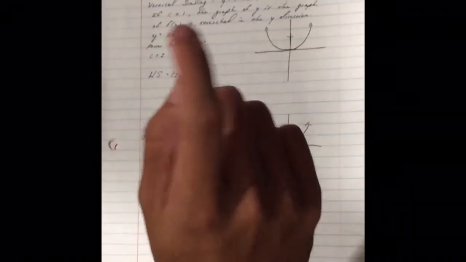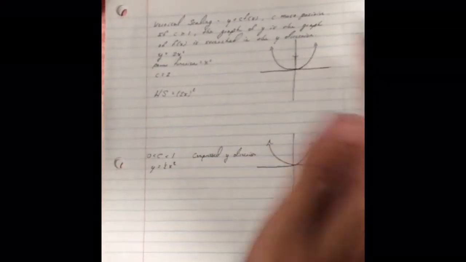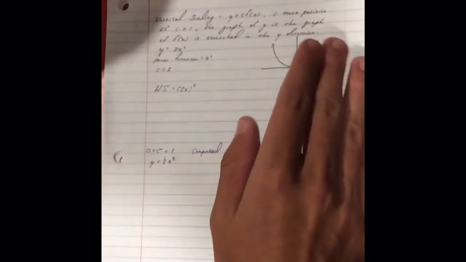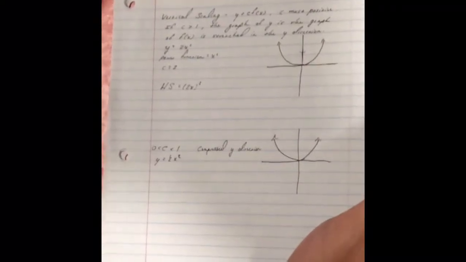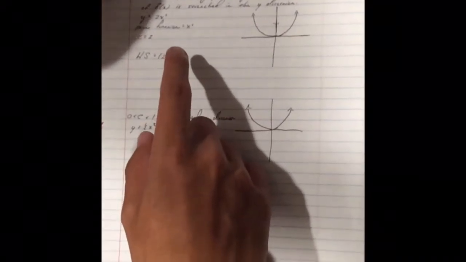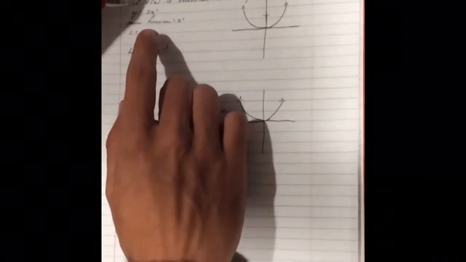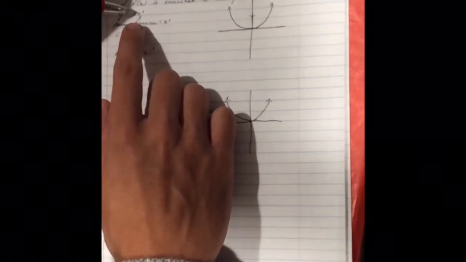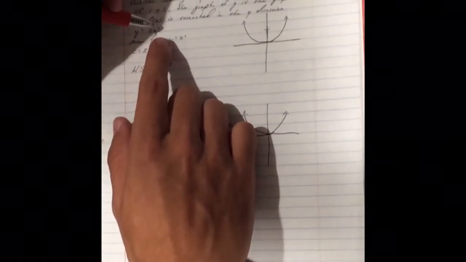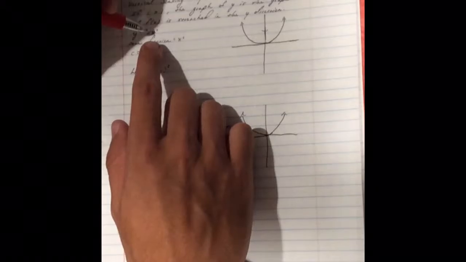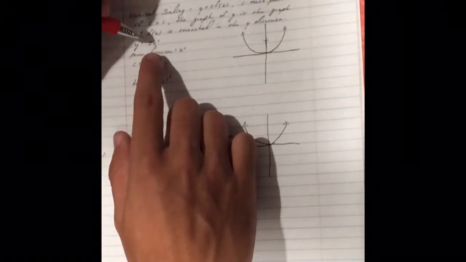Okay. So vertical scaling is almost the same thing as horizontal scaling, but it's not at all. For both cases, c has to be positive, but for vertical scaling, what you're doing is multiplying your c times x squared. So you square x first, and then you multiply it by 2.